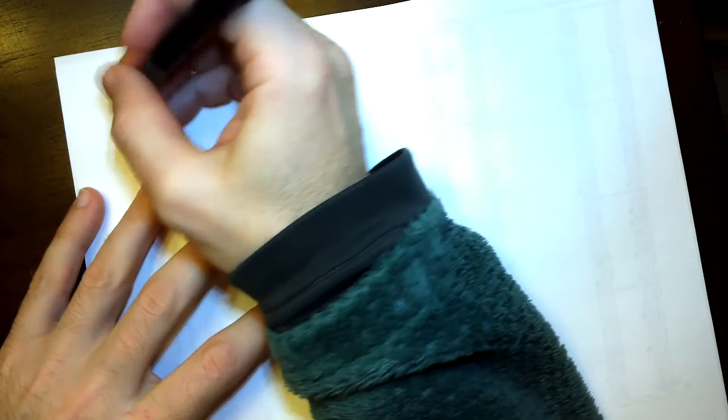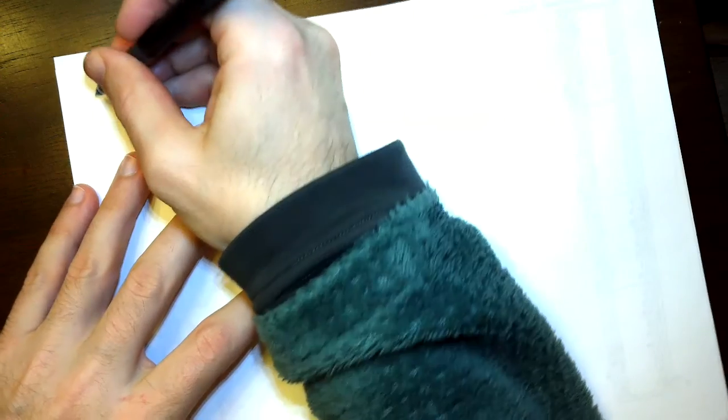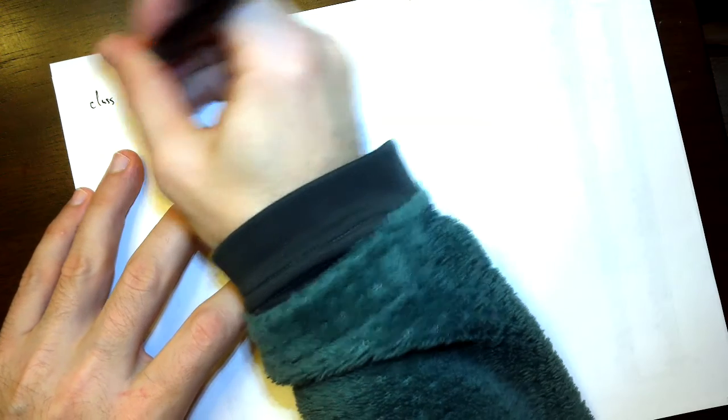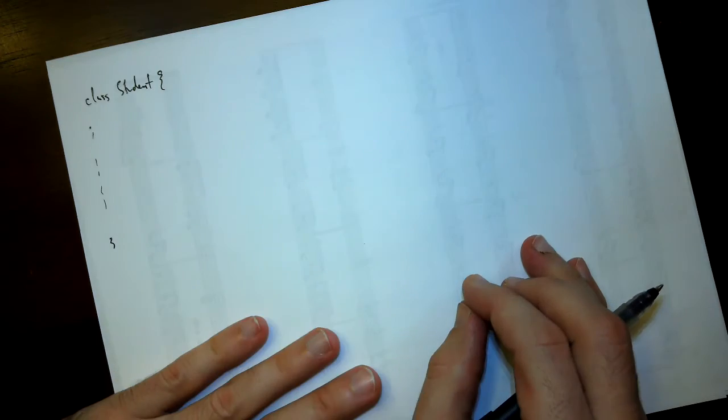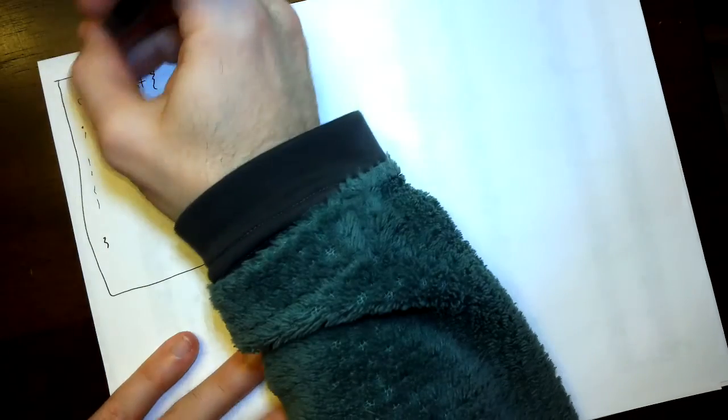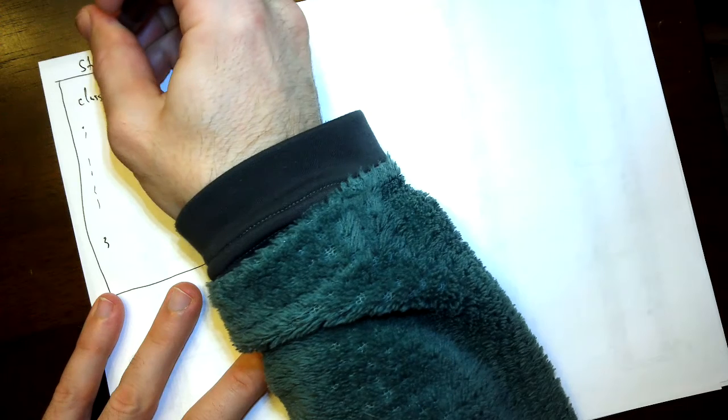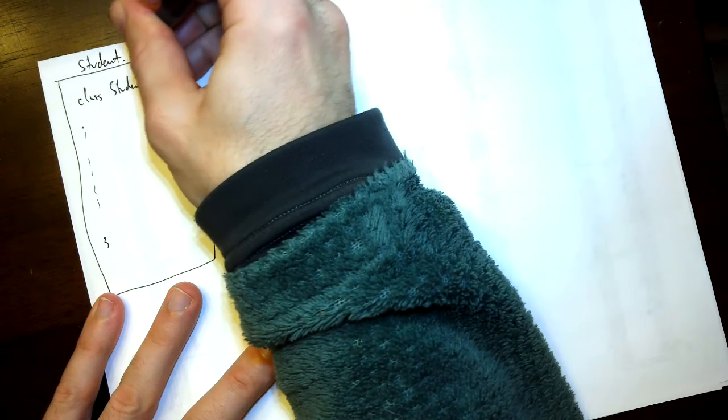Up here, I'm just going to put my class student. And I'm just going to put dots here because it's the same thing as it was before. So this whole thing will also be in a file called student.java.